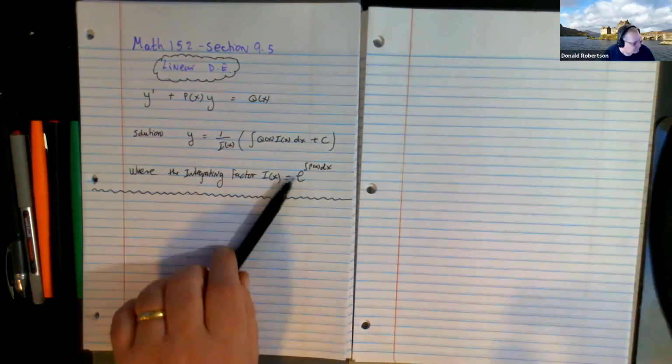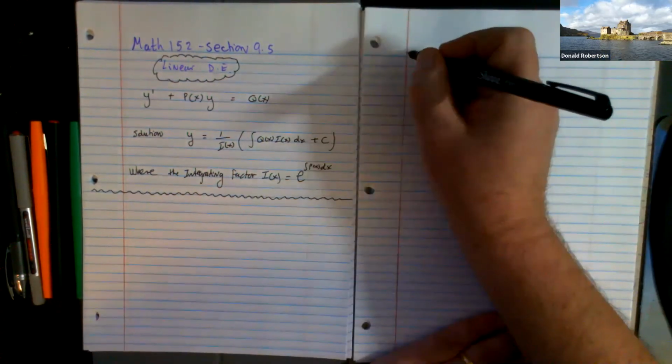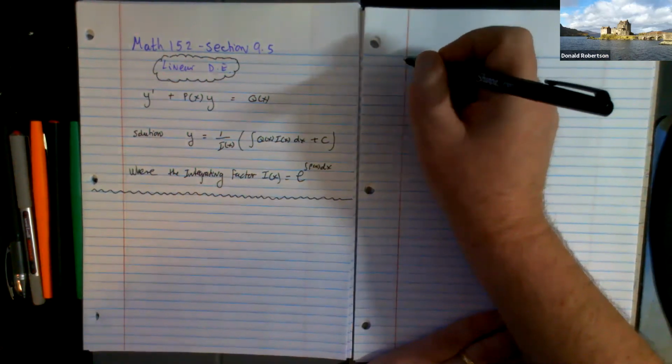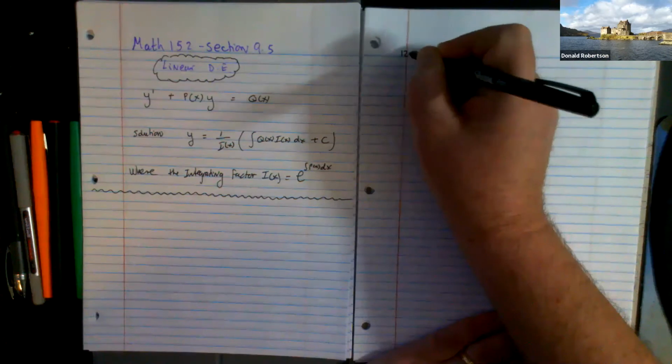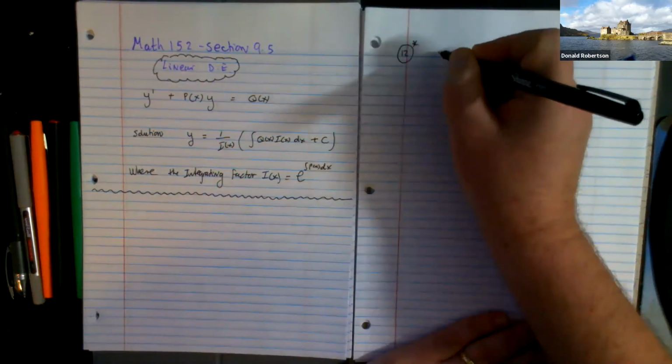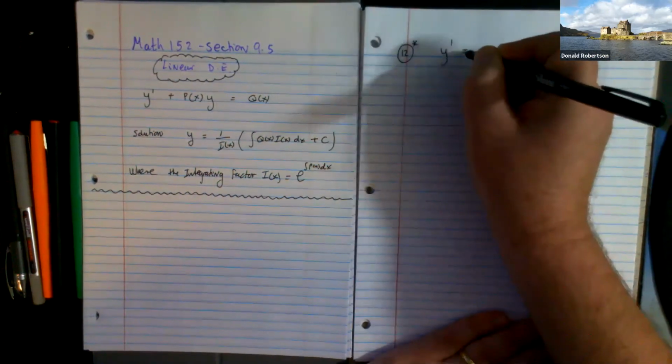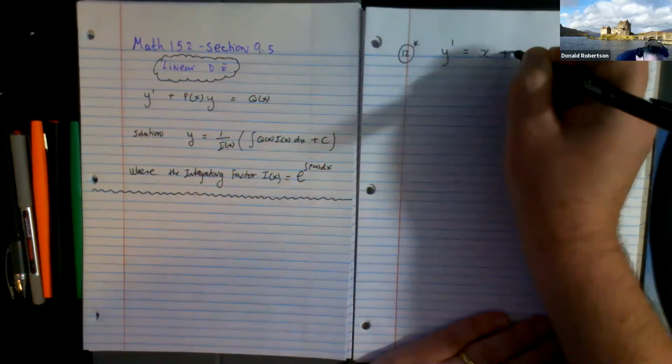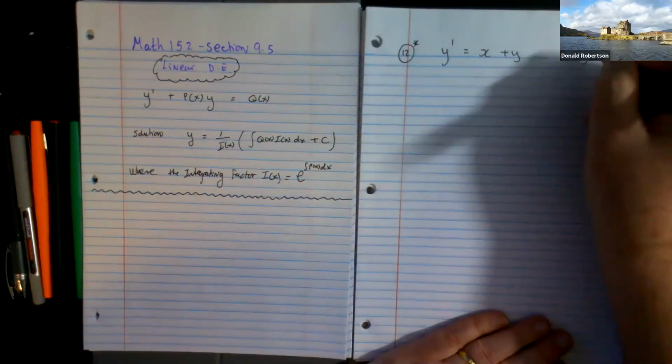of linear differential equations. So let's do 12. Y dashed equals x plus y, and y of 0 equals 8.